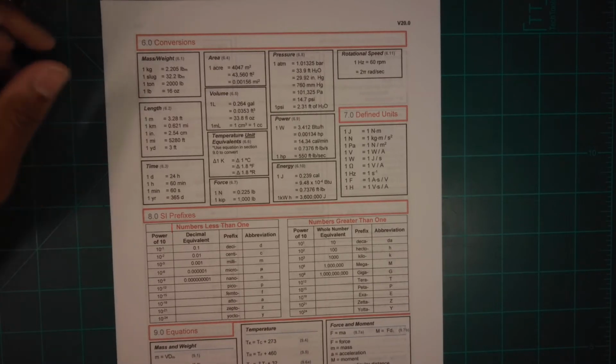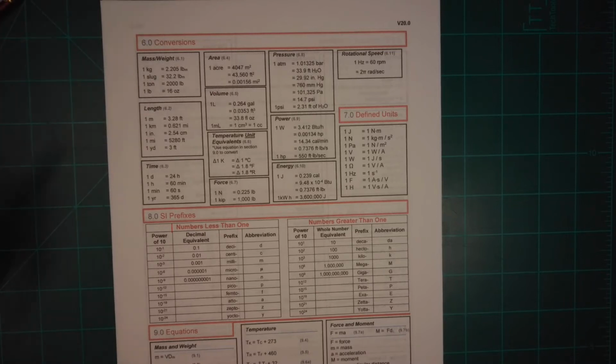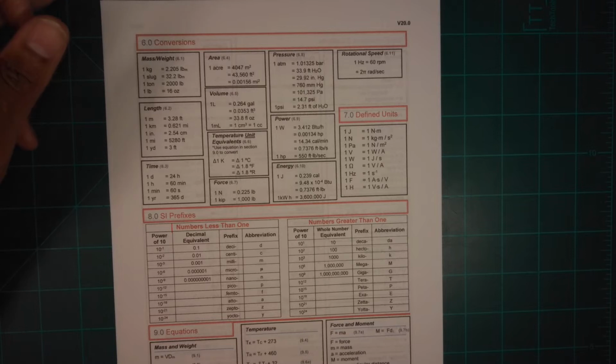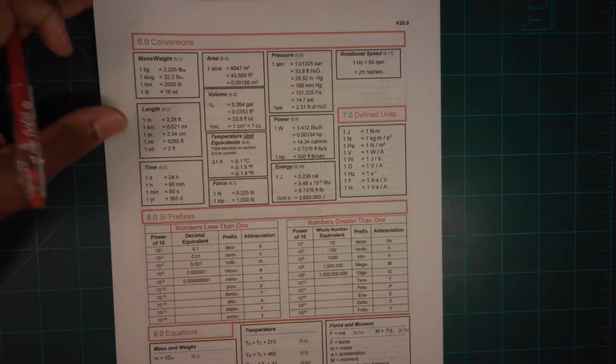Today I want to cover conversions, because in our sections on calculating circuits as well as thermodynamics, there are a lot of conversions. So I want to go over conversions and give you some practice problems so you feel confident in these upcoming units and lessons. So let's get to it.